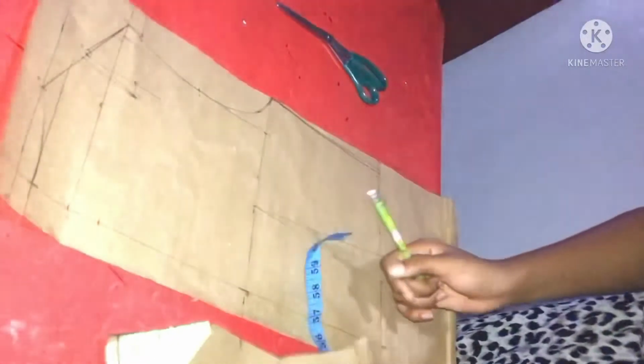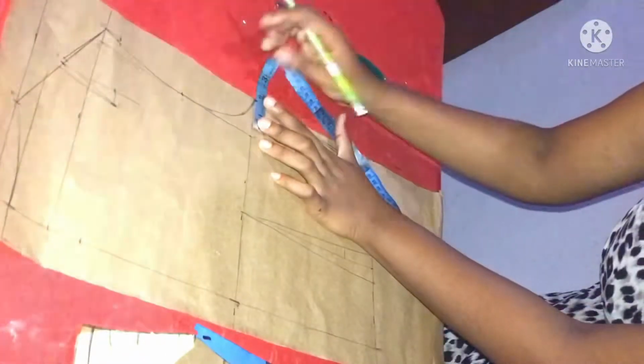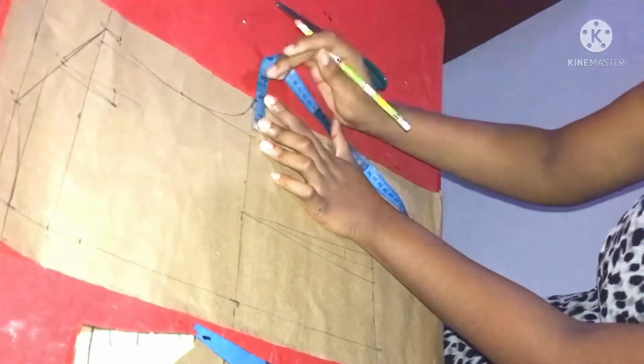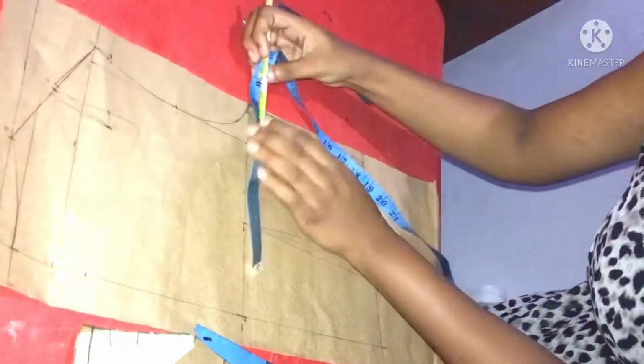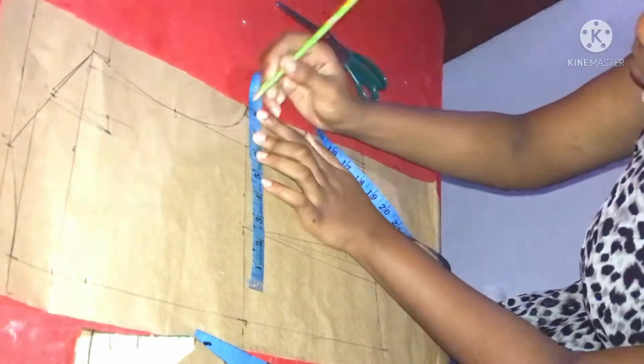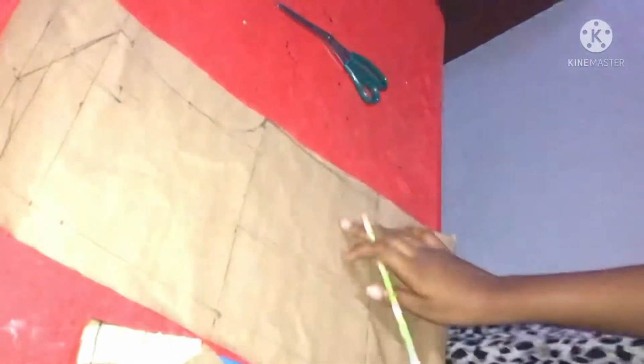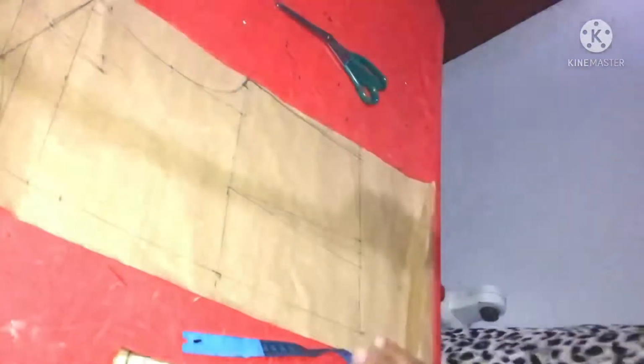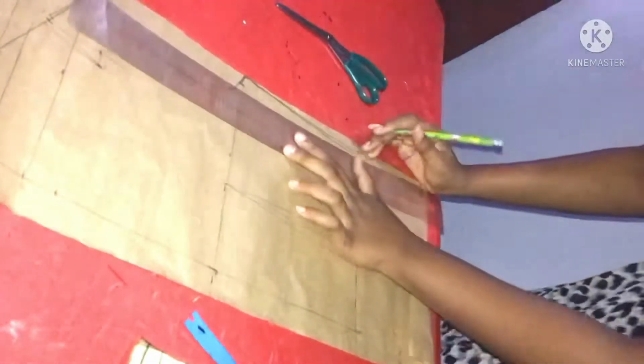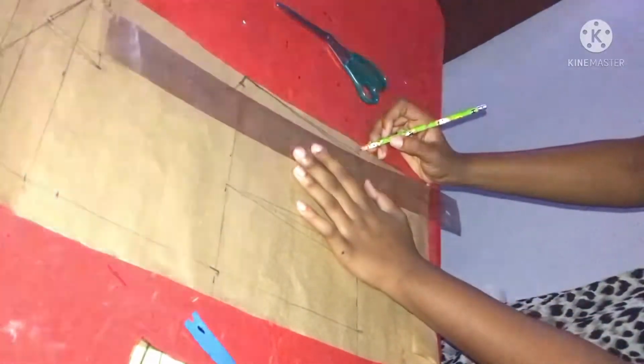But first, before I do that, I remember that this pattern has allowance, so I'm removing it by coming in 0.5 inches from my armhole, and I'll just take a ruler and connect that back to my waistline.